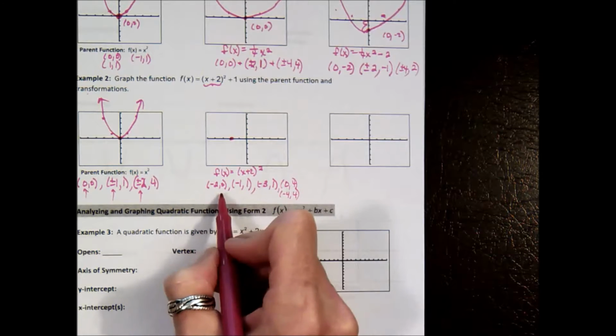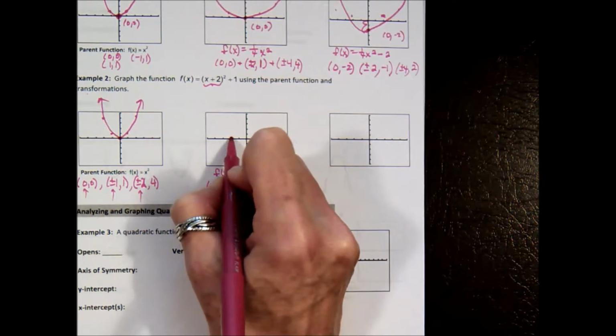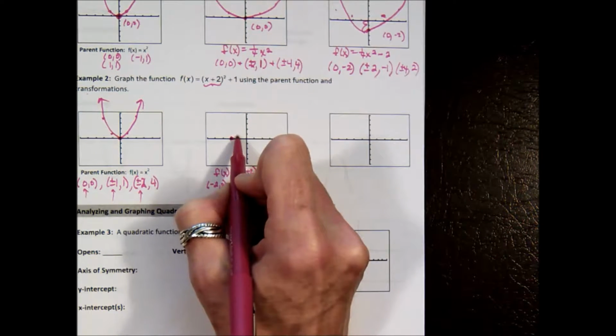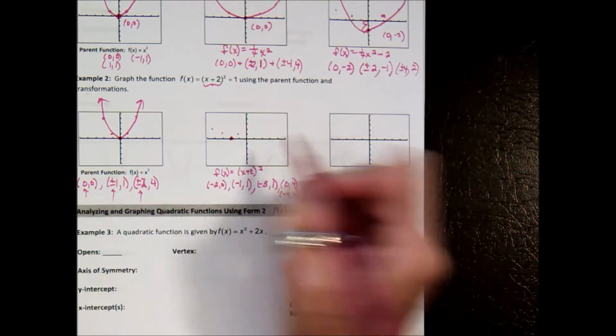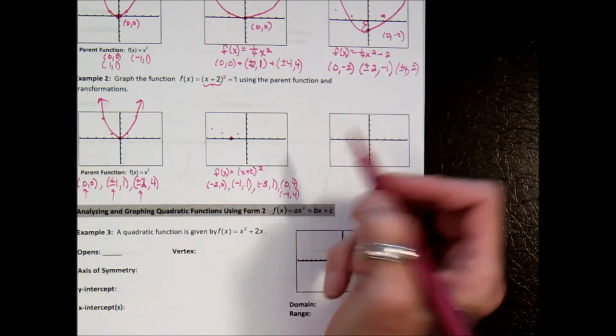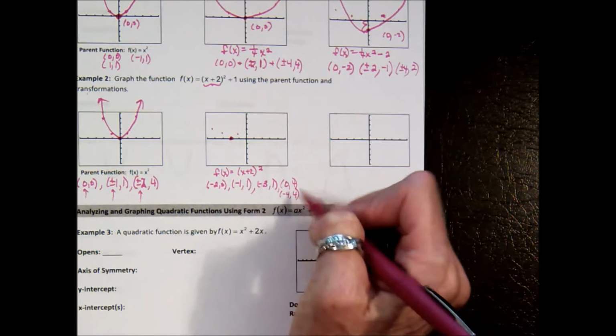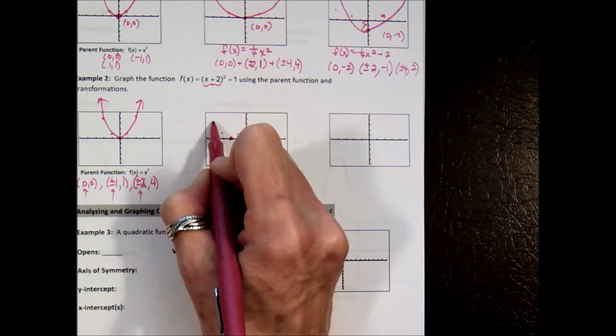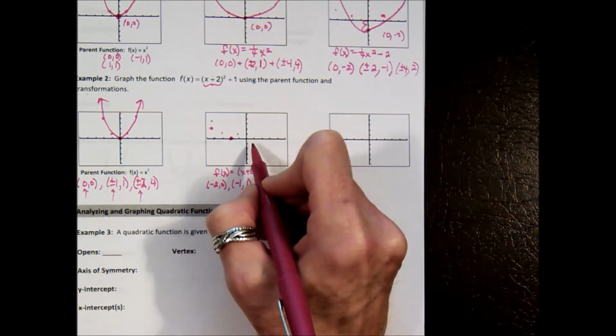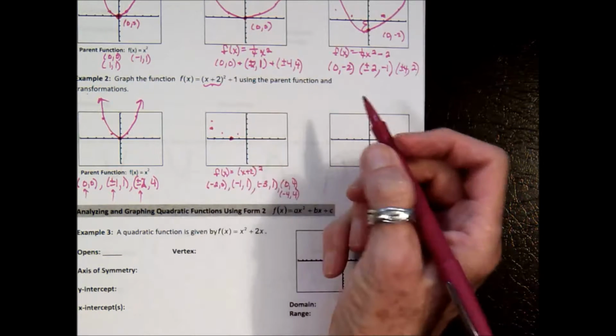So when I plot those points, I have (-2, 0), (-1, 1), (-3, 1), (-4, 4) and (0, 4). Excuse me, that should have been -4, 4, not 2. Sorry about that.